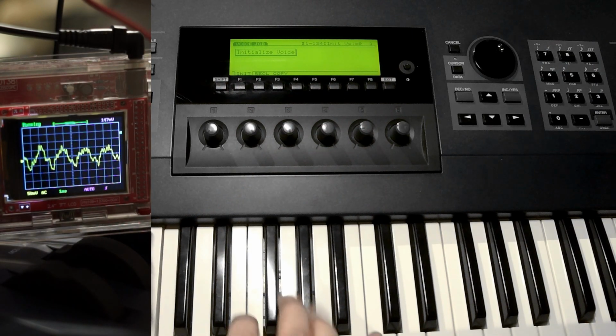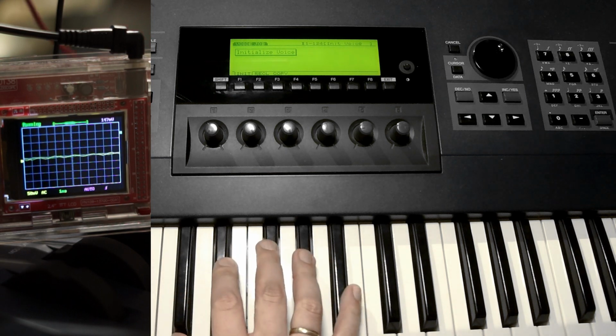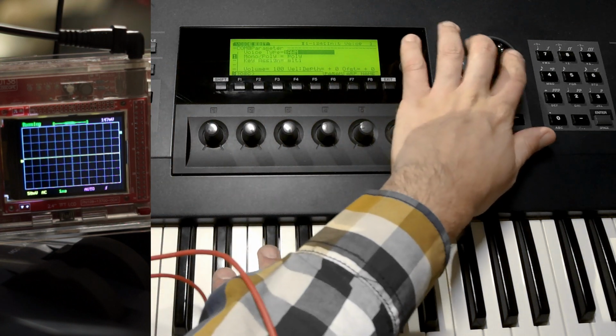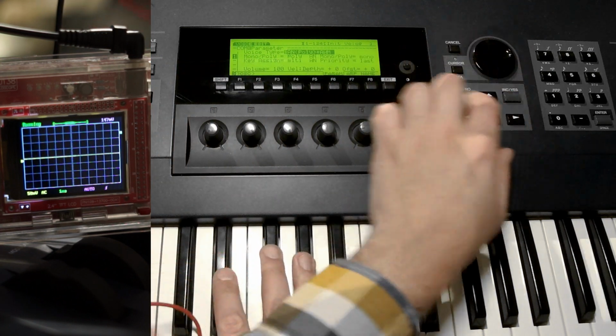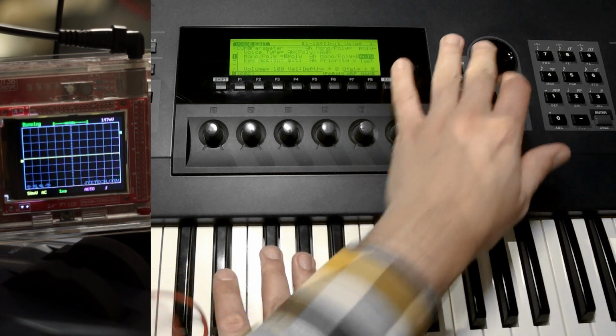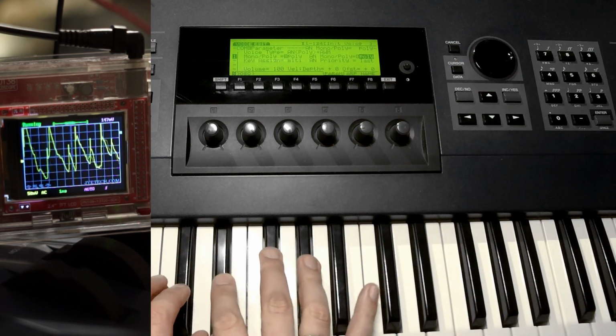Okay, we're beginning with an initialized patch, and the first thing you want to do is head over to the comments page and change the voice type to AN, which is the EX5's virtual analog synth engine, and set the mode to poly so you can use duophonic voicing.